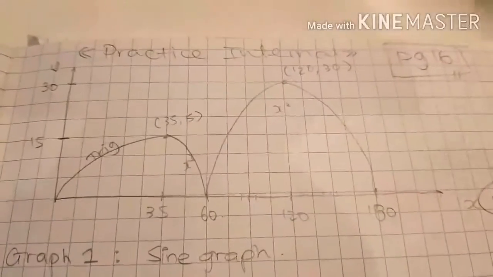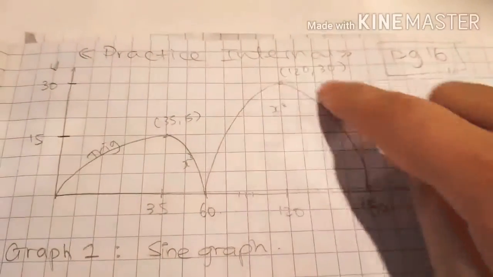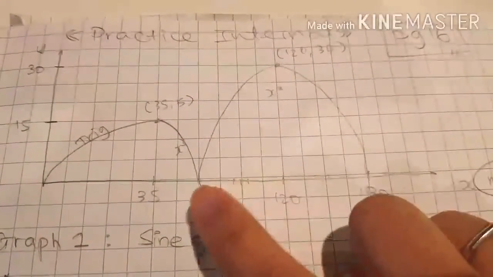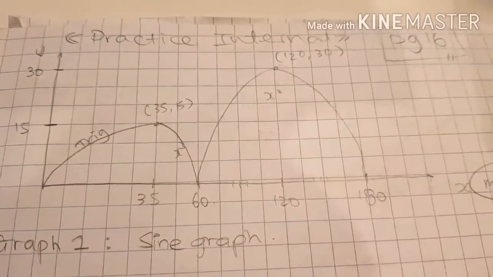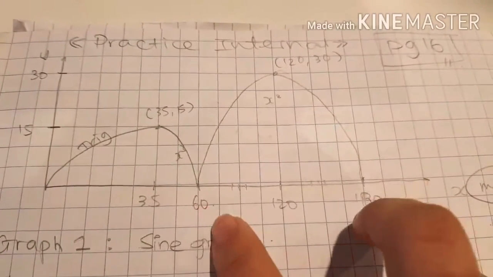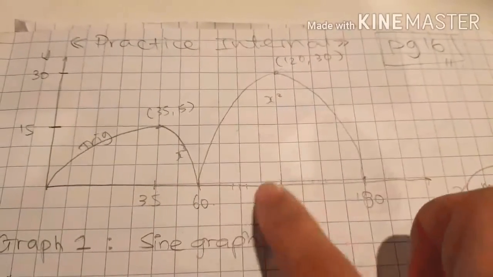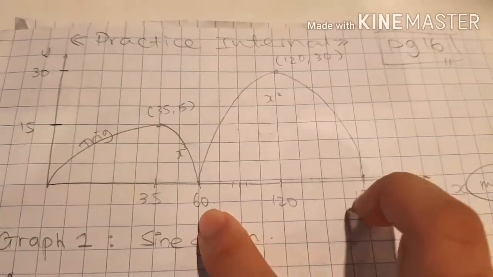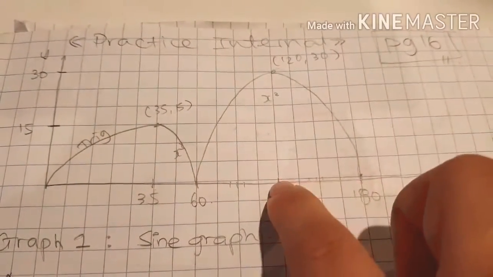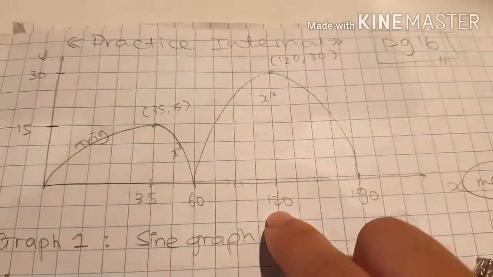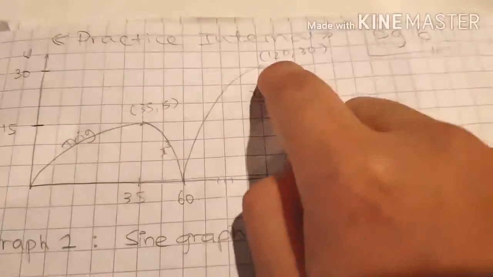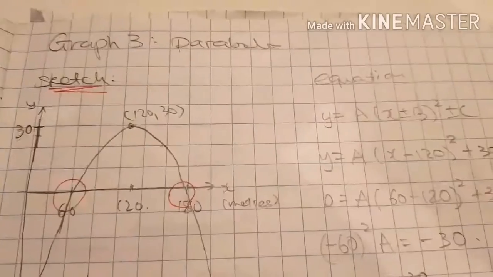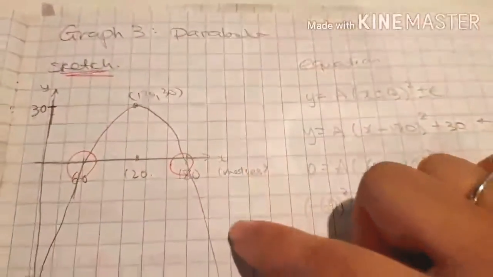Okay, and the last one, what is it? Yes, it's an upside down parabola. It's a sad curve parabola passing those two points, and in the middle, you should be able to find this value out if it's not given, because 60, 180, you should be able to find out the middle value, which is 120. Okay, so 120 and 30, because it's a symmetric parabola. Right, so graph 3, parabola, there you go.